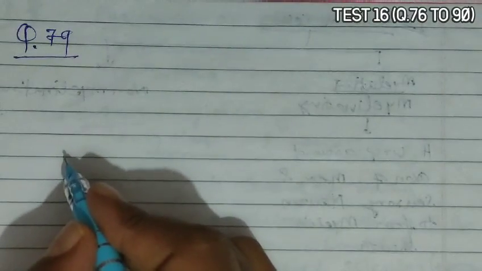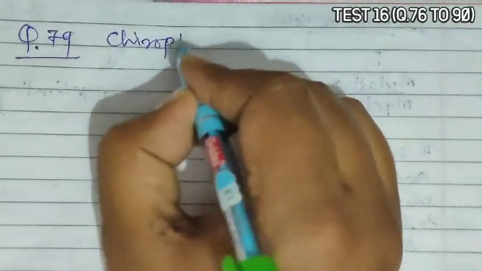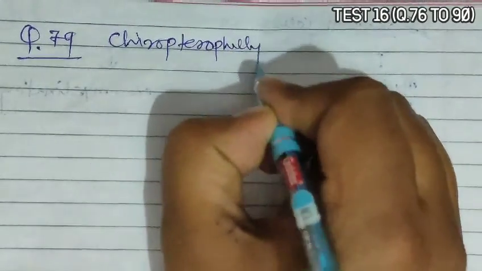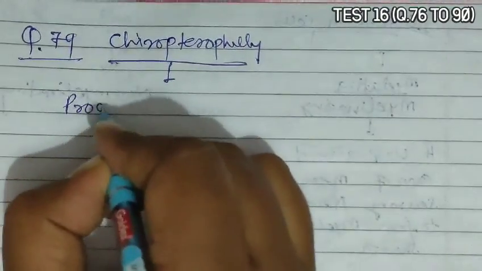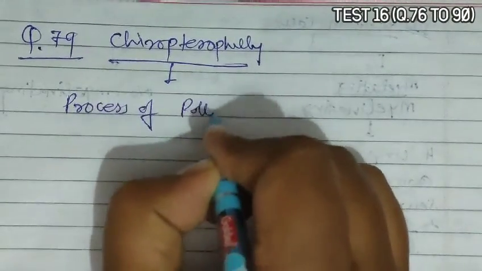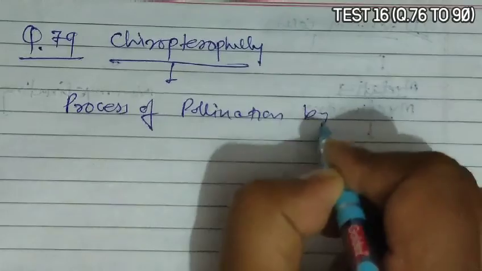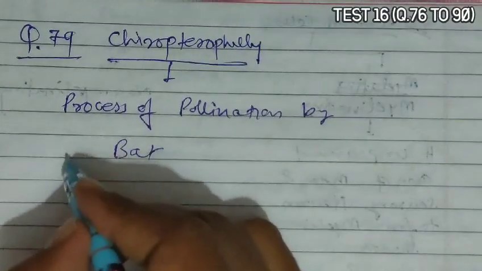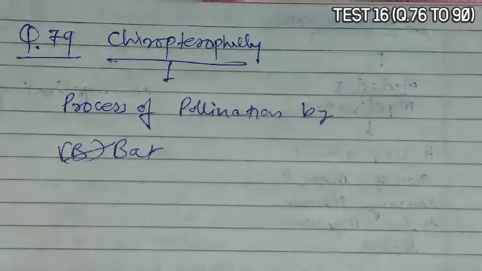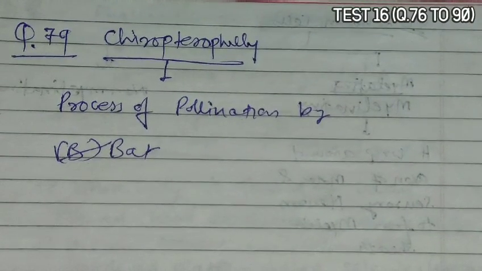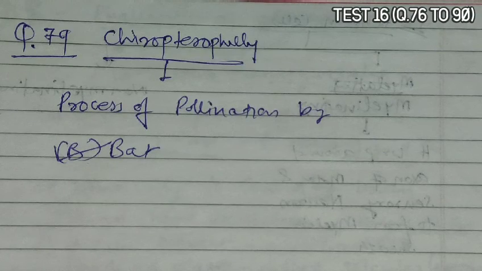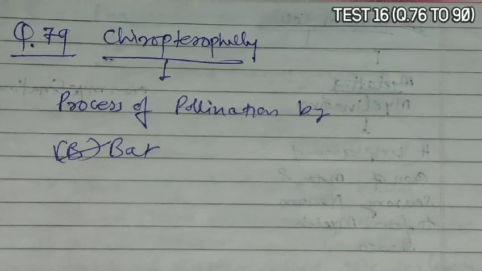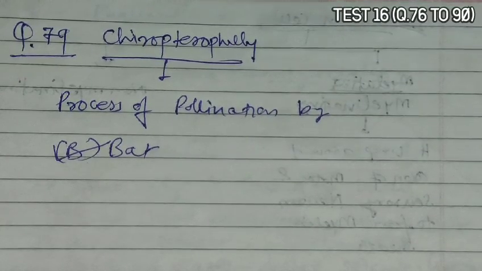Question 79 asks that chiropterophilia is a process of pollination by bat. So option B is the correct answer. If the pollination occurs by water, it is known as hydrophily. If it occurs by insect, it is known as entomophily. If it occurs by bird, it is known as ornithophily. So different names are given based on the agents involved in the pollination.